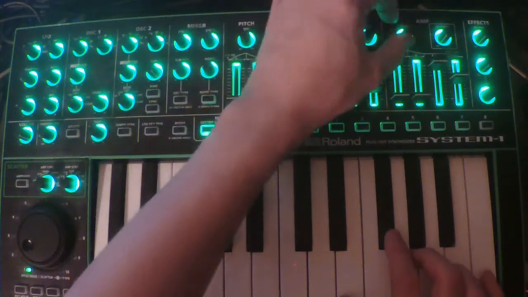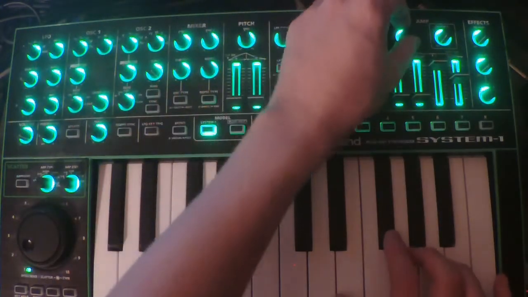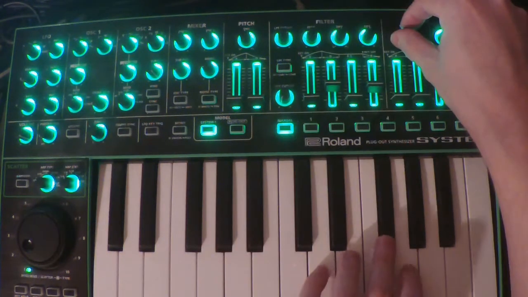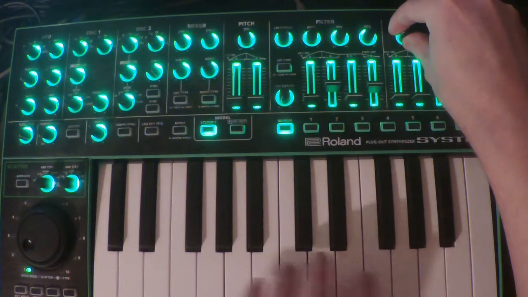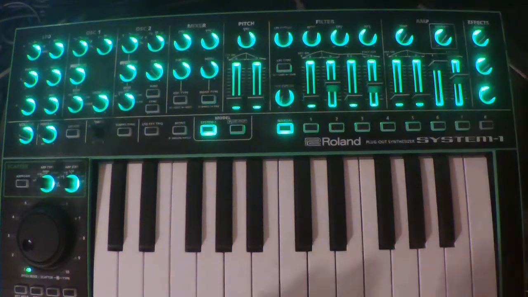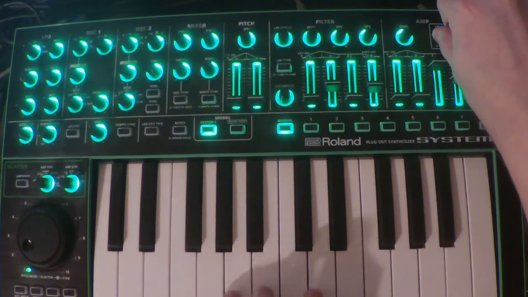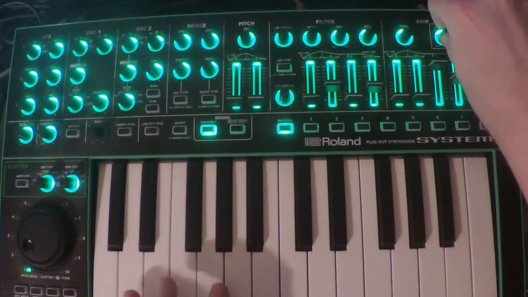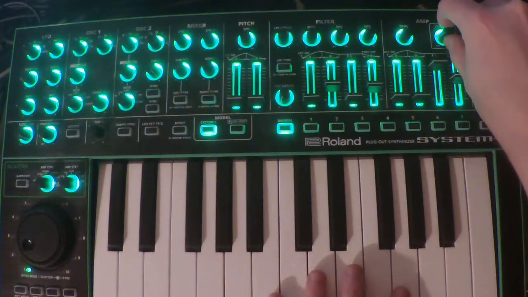So in the amp section we have tone. What that does is it changes the EQ depending on where we turn the knob. And here we have the crusher. You can use it very subtly if you want to maintain a musical sound.